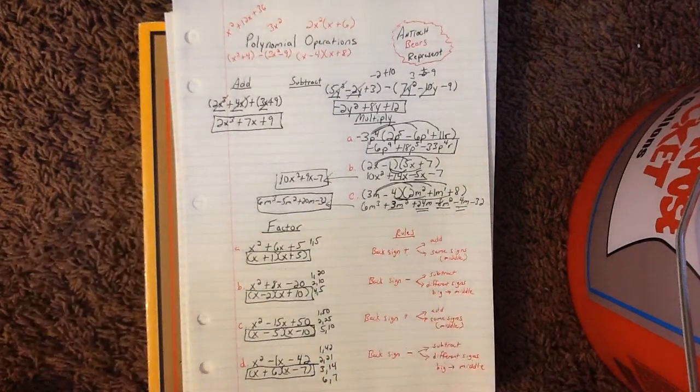Hope that helps out. Again, it's important that you really master this to be able to move on throughout algebra.